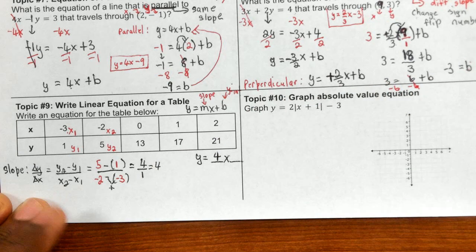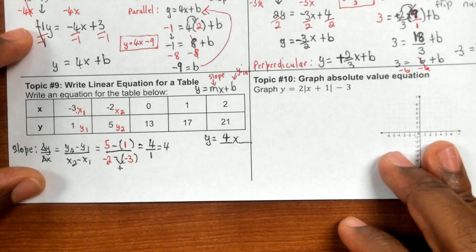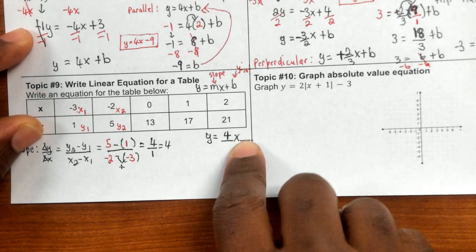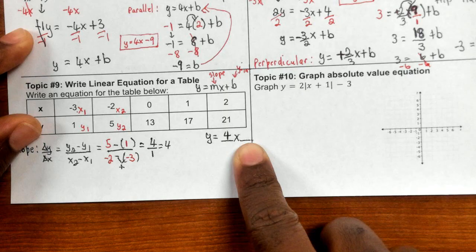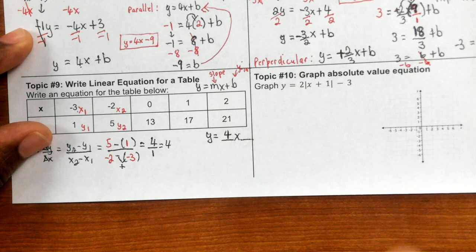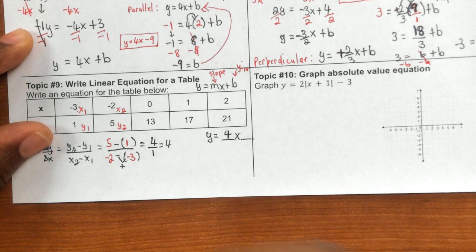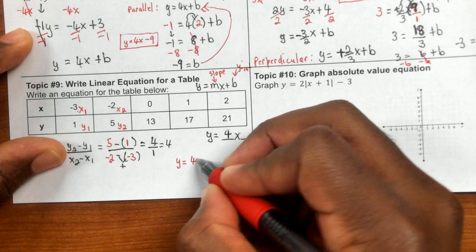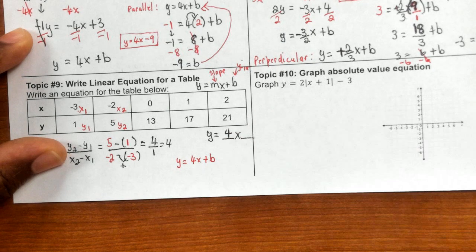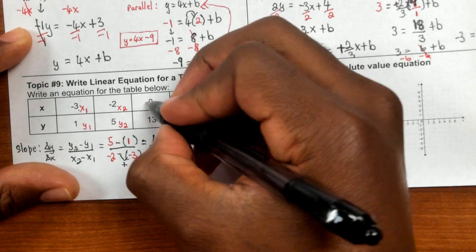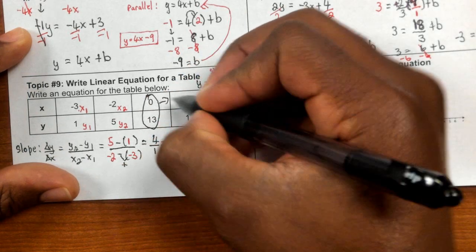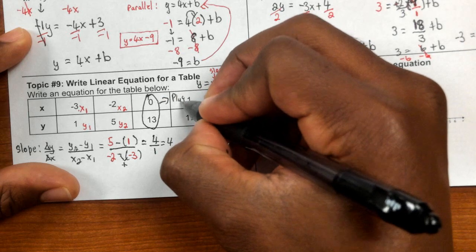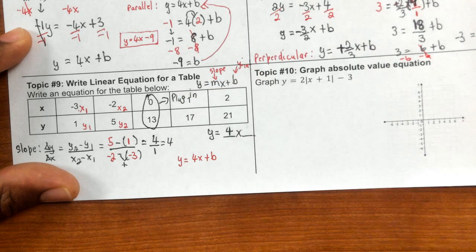So now I'm going to find my y-intercept. What we're going to do, guys, is write this equation and replace the number I don't know with the letter b. So it's similar to when we do parallel and perpendicular, okay? So I would have y equals 4x plus b. Now I would pick a random point to plug in. So this is what I'm plugging in. All right, so we're going to plug that in.